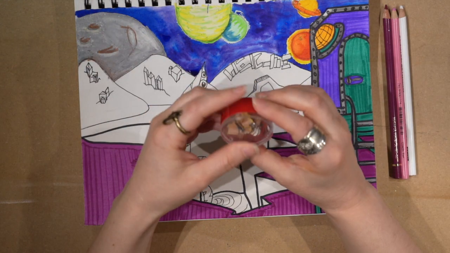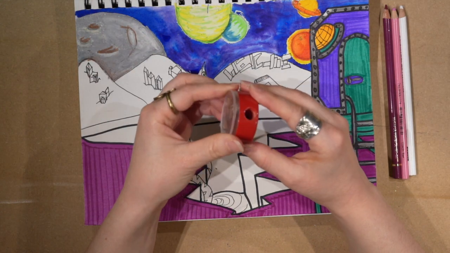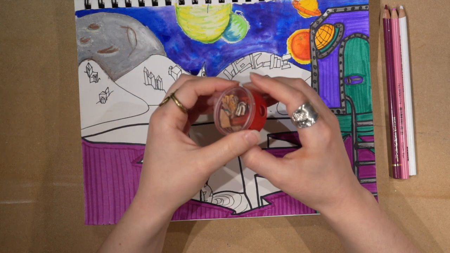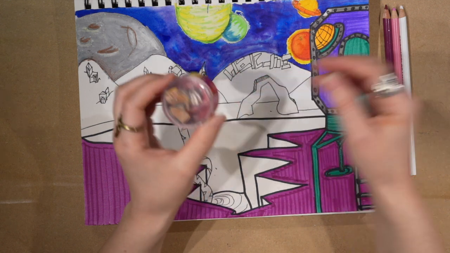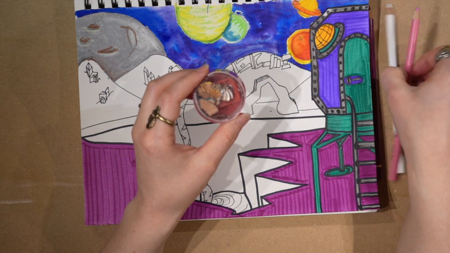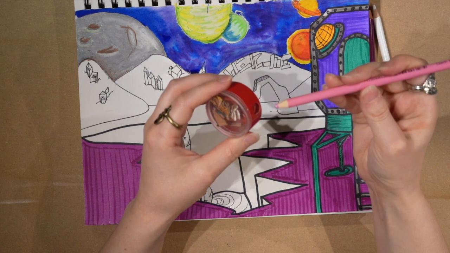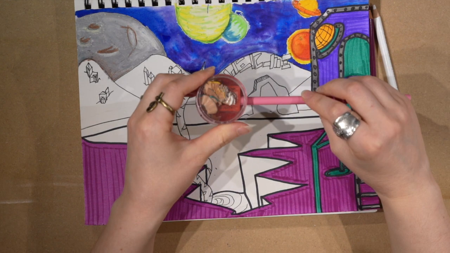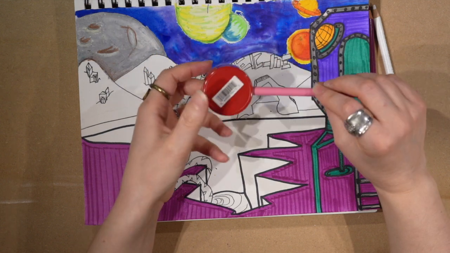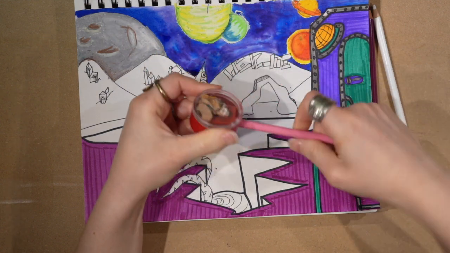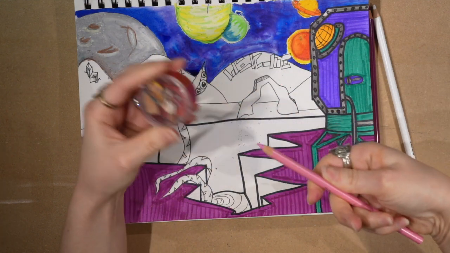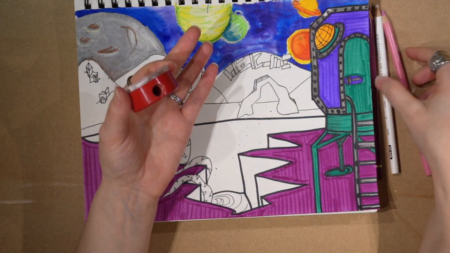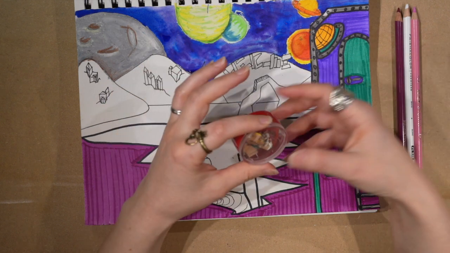So I like to keep my little sharpener close to me. Mine has a little twist top, whatever kind of pencil sharpener you've got is fine. But when I do sharpen my colored pencils, I'm going to do the pink one because it's the only one I didn't prep. But I like to stick it in here and then twist 3 times only. So 1, 2, 3. And then I pull it out and I use it. That's plenty. That is a beautifully sharpened colored pencil.